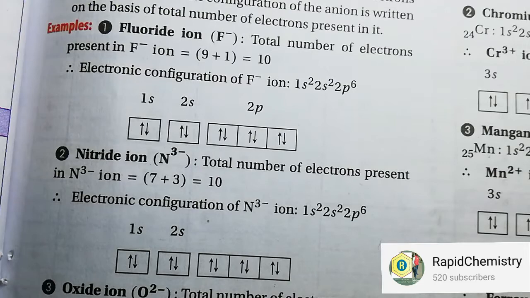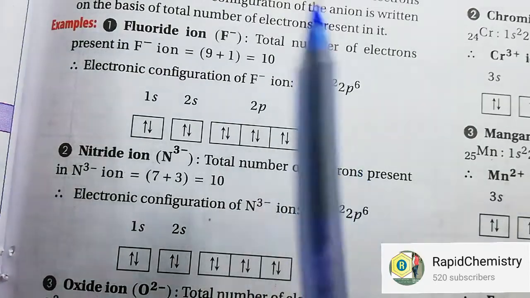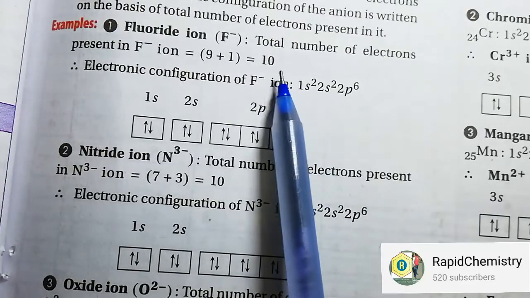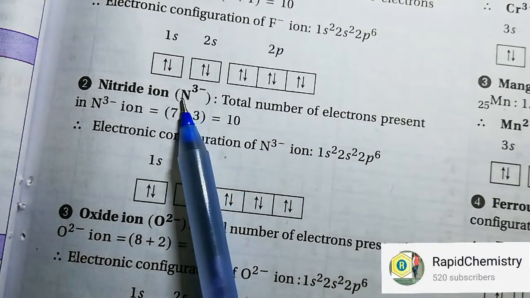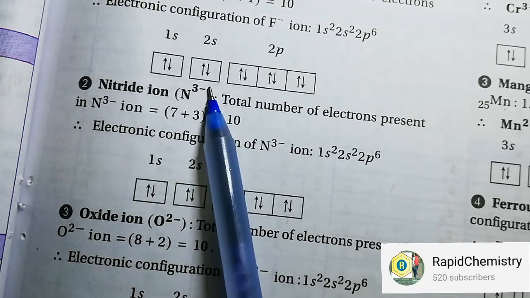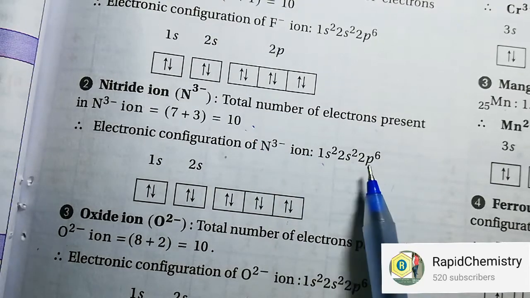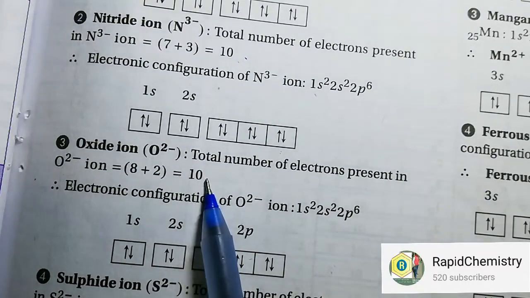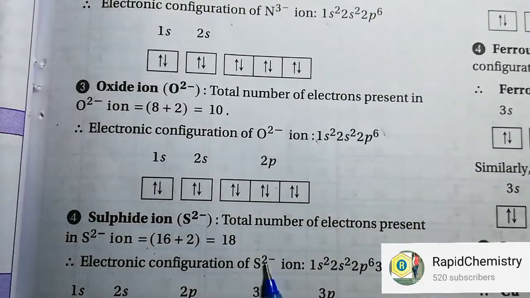At last I will discuss the electronic configuration of a few anions and cations. For anions first, F negative means the number of electrons is 10, so the electronic configuration is simply 1s2 2s2 2p6. Nitrogen has atomic number 7, but in the nitride ion N3 minus the total number of electrons is 10, so 1s2 2s2 2p6. Similarly for O2 minus, 2 electrons are added to 8, so again 1s2 2s2 2p6. Other anions follow the same rule.